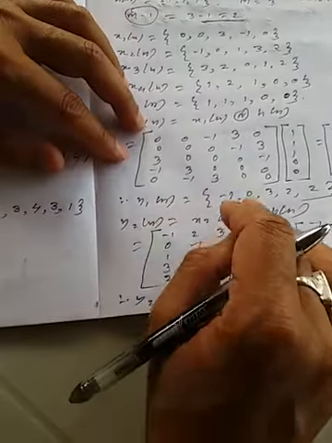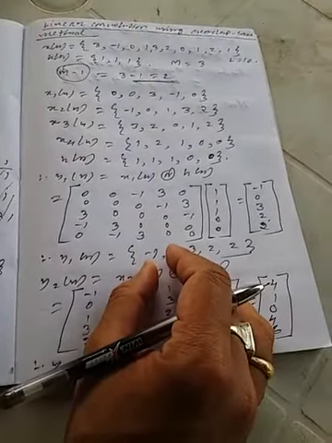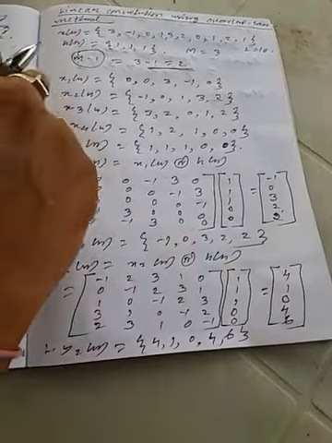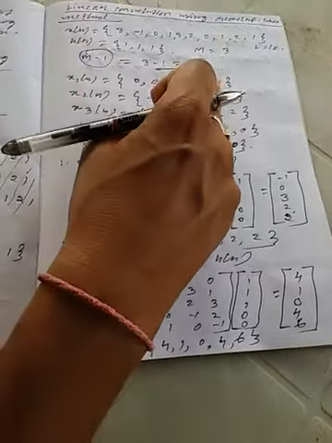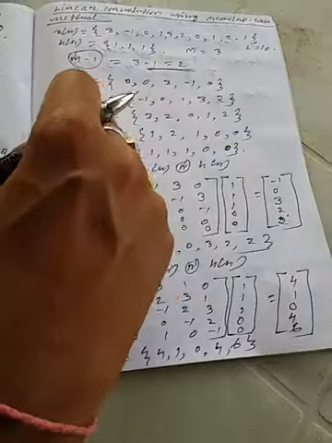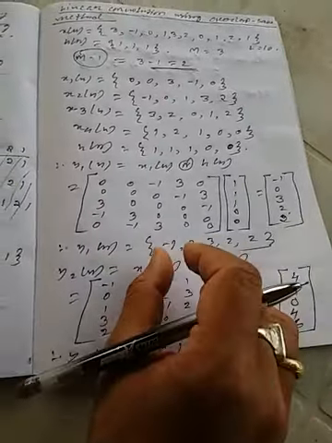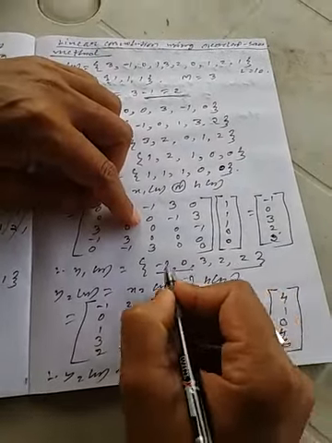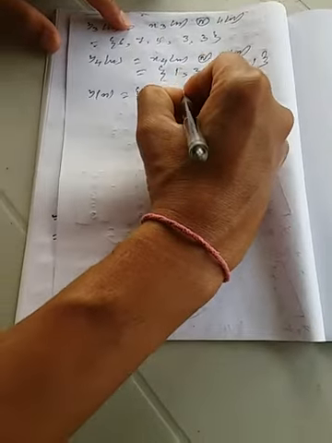To collect data from y1[n] we have to discard the first two elements, because we added 2 zeros in x1[n], and the last two elements from x1[n] are repeated in x2[n]. So these two elements will be discarded. After discarding them, the remaining elements are 3 2 2, so here will be 3 2 2.